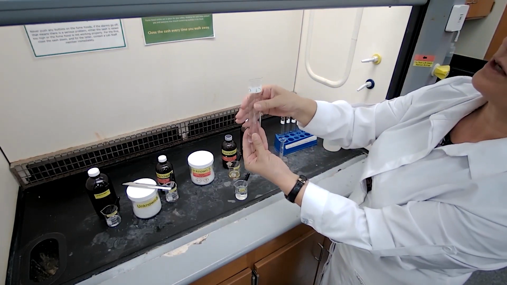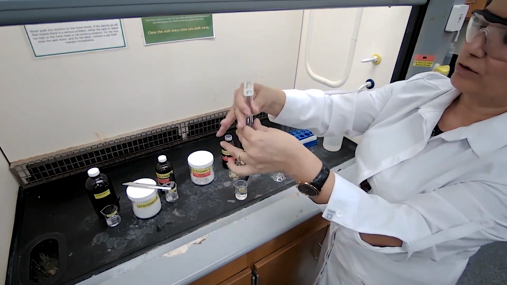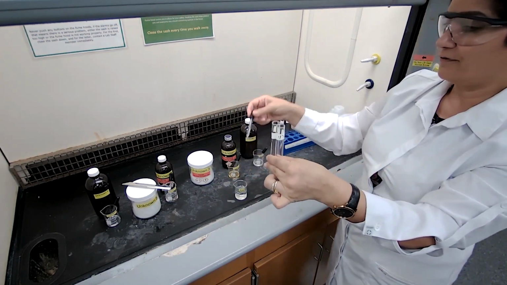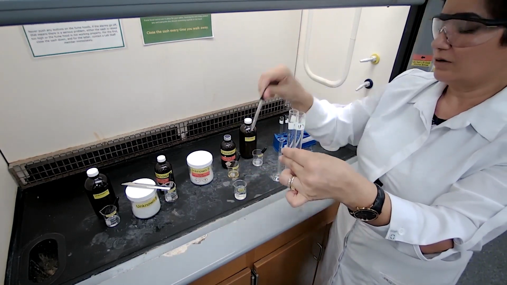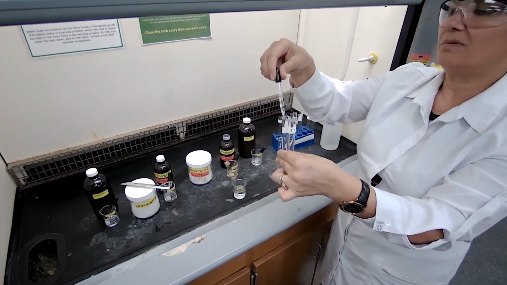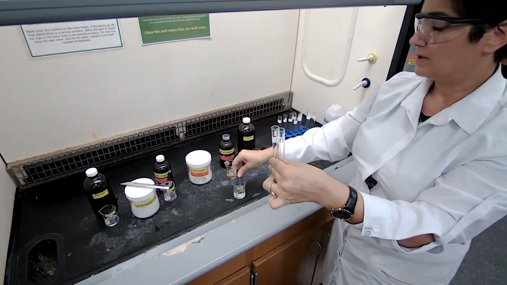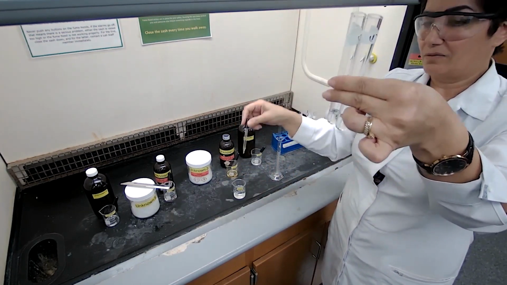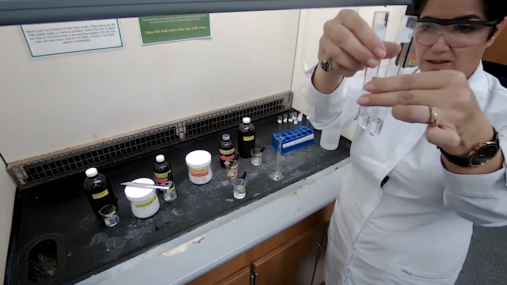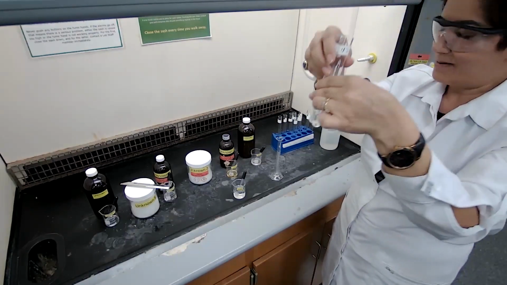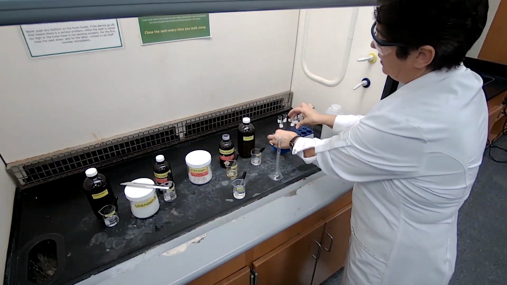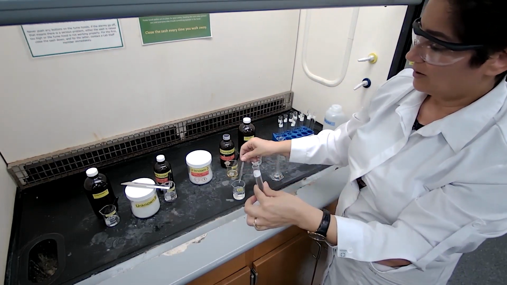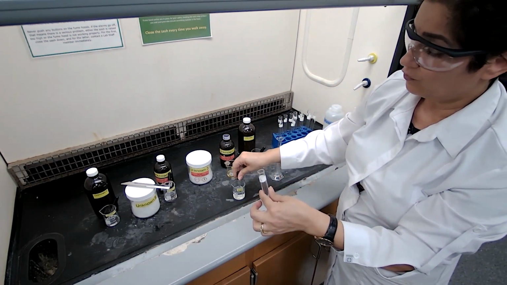If the test tubes are the same size, I could hold one test tube against the other and add enough solvent to make the same level, so that is 3 milliliters, exactly the same as the other one. Or I could just use 3 full droppers.